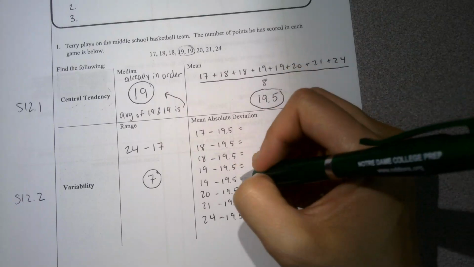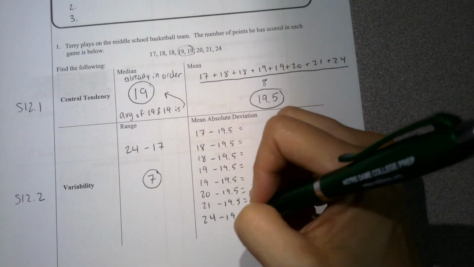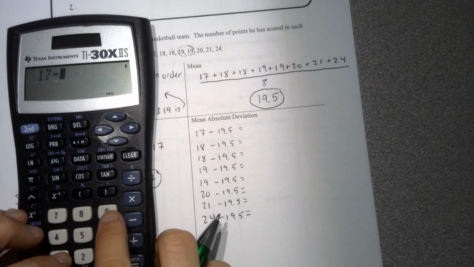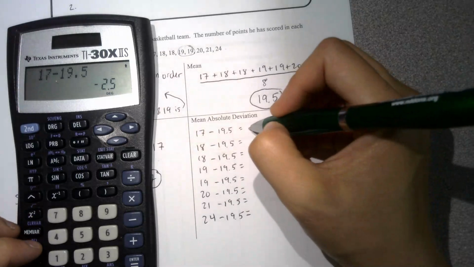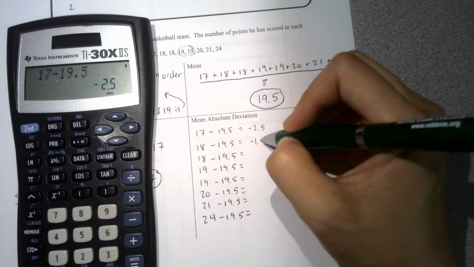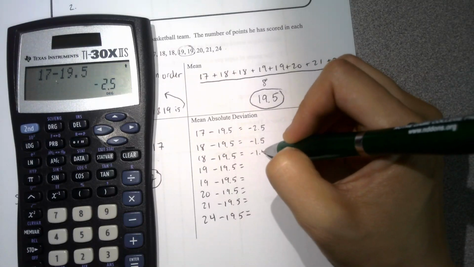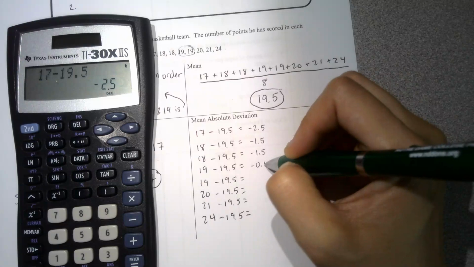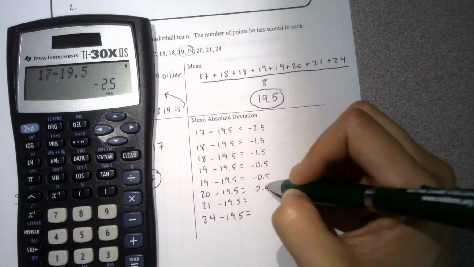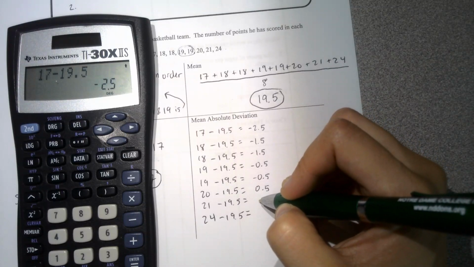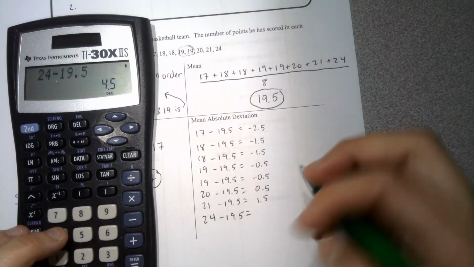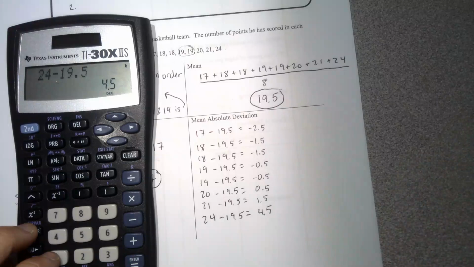But this is a good way to see how you calculate this MAD, mean absolute deviation. So 17 minus 19.5 is going to give me negative 2.5. This is going to be negative 1.5, another negative 1.5, negative 0.5, negative 0.5, positive 0.5, positive 1.5, and then 24 minus 19.5 is a positive 4.5.